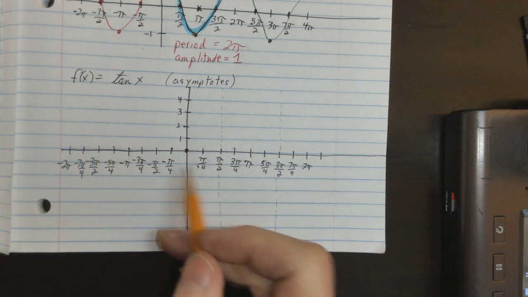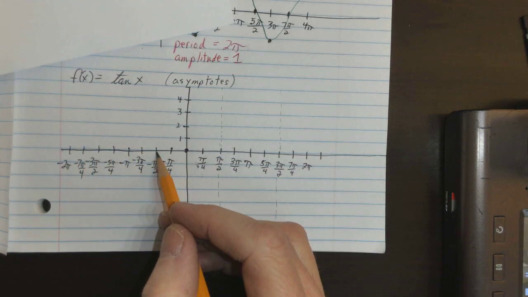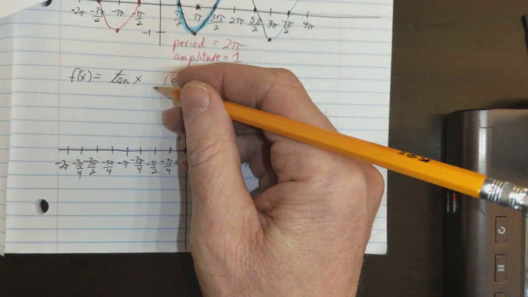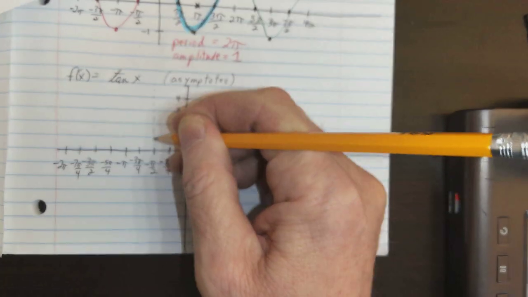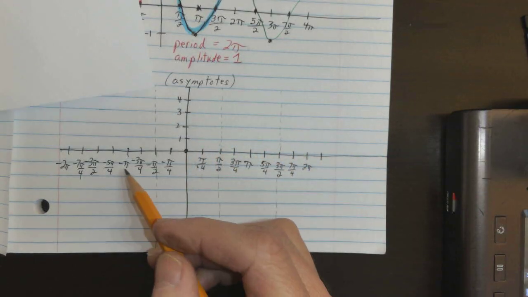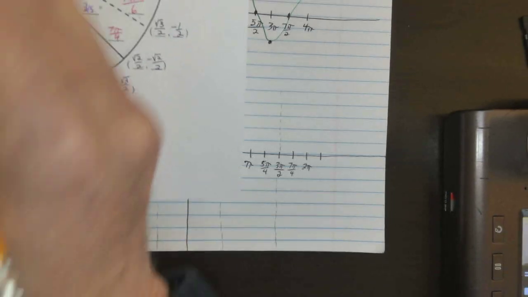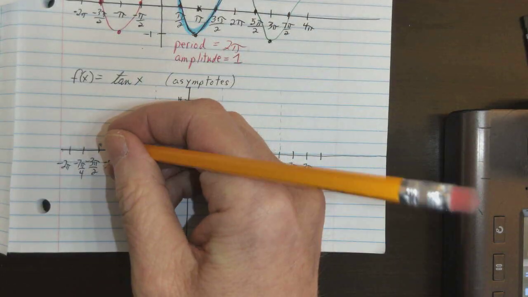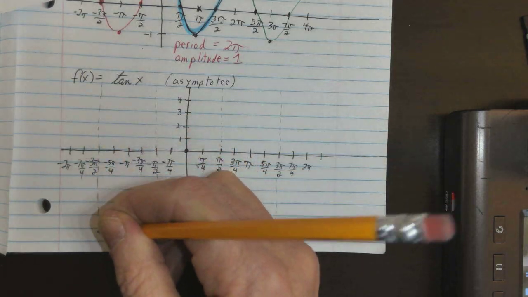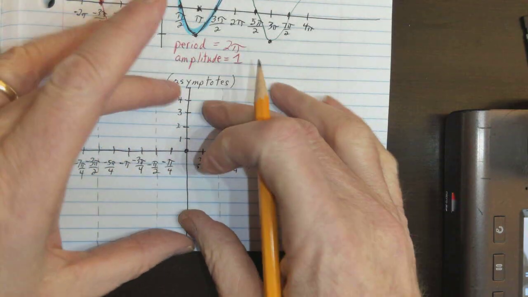And then if I go in this direction, negative pi over 2, that's the same thing as this one. I'm going to draw another asymptote. Negative 3 pi over 2 is 1 over 0 as well. Okay, so what I want to deal with first is this part right here.